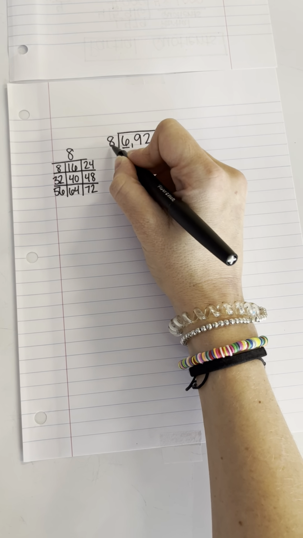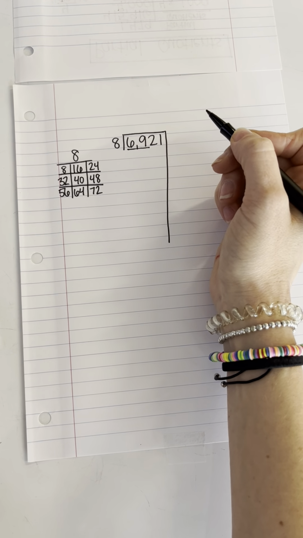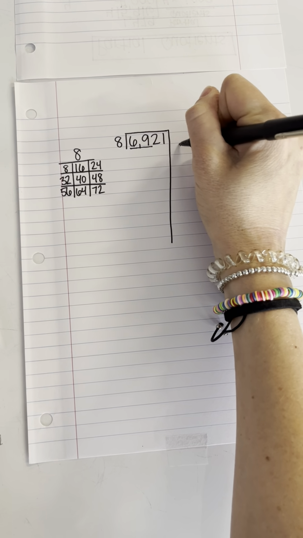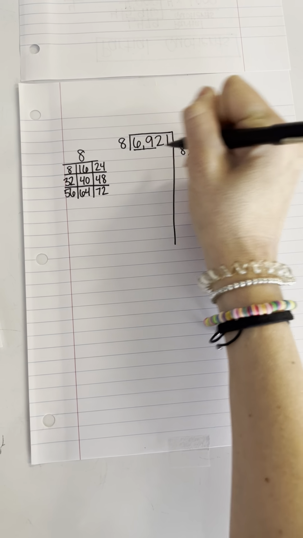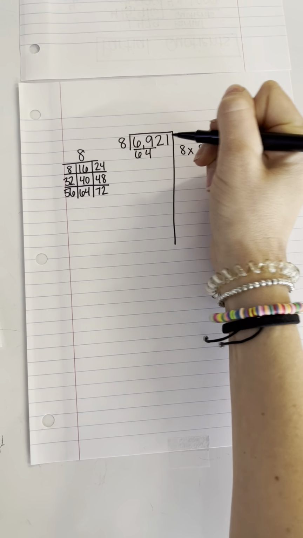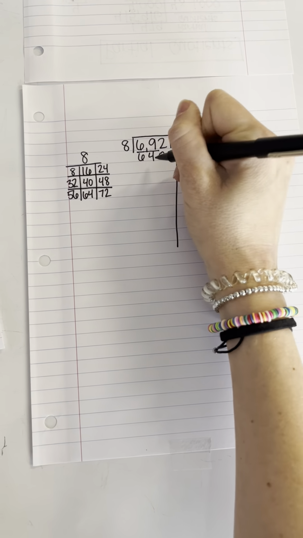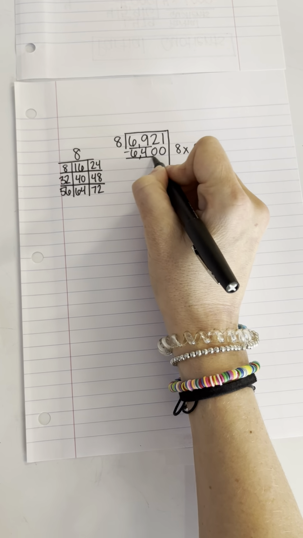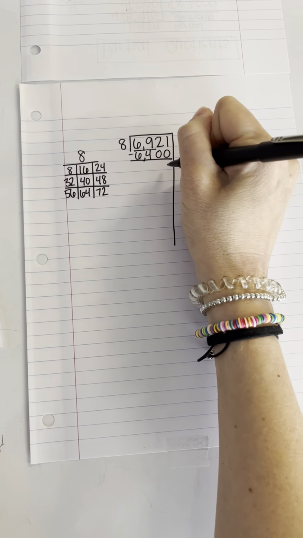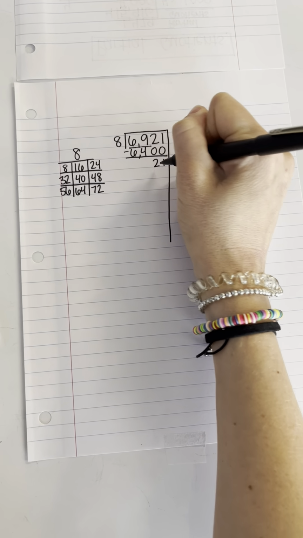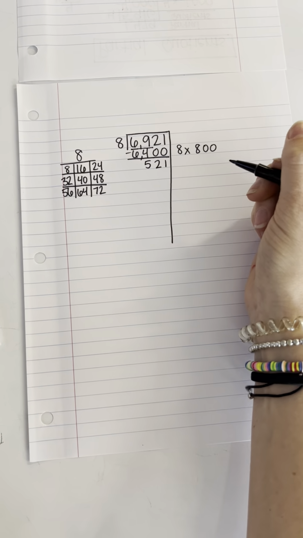Since that is smaller than my divisor, I need to look at the total 69. 8 times 8 gets me to 64. 0, 0, 0, 0. That leaves me with 521.